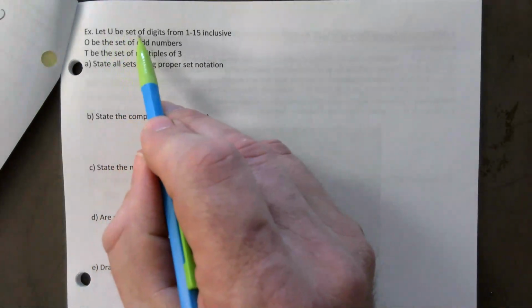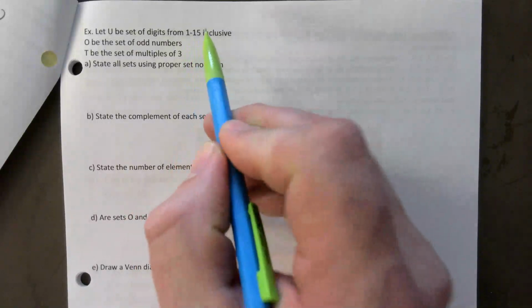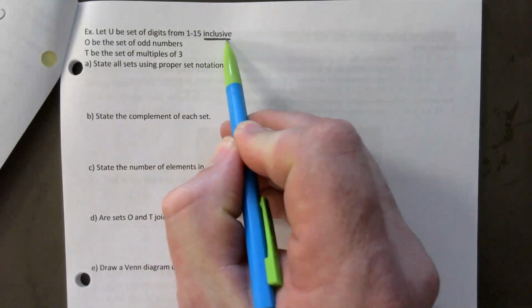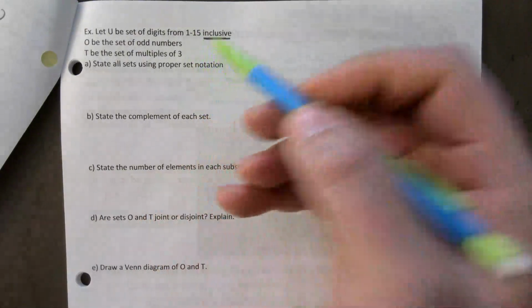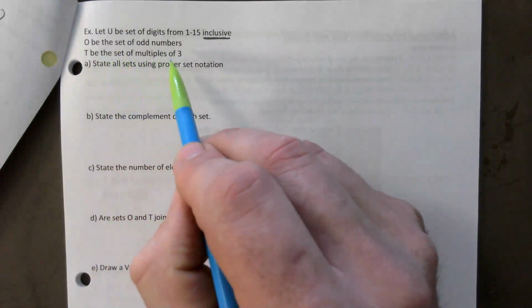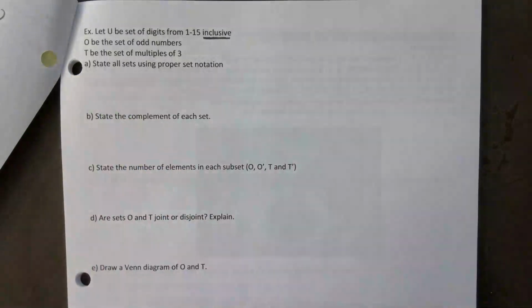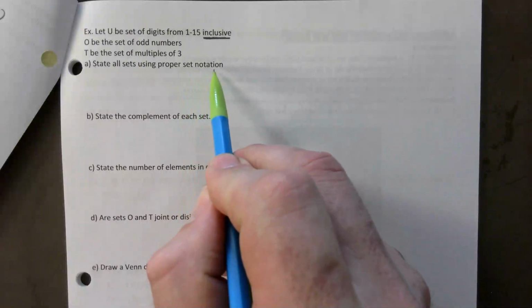Let U be the set of digits from 1 to 15. What does inclusive mean? It means it includes 1 and 15. That's all it means. Okay. So it's including 1 and 15. O is the set of odd numbers. T is the multiples of 3. I did post the key to this, I believe. State all sets using proper notation. I think I'm just going to show you this because it's going to take me too long to actually write it out. Okay.